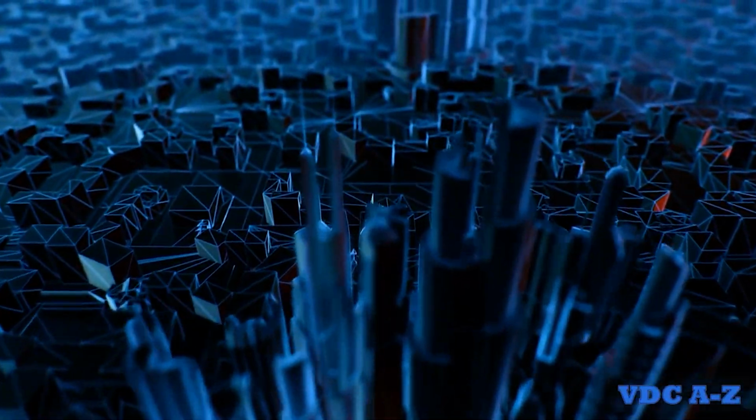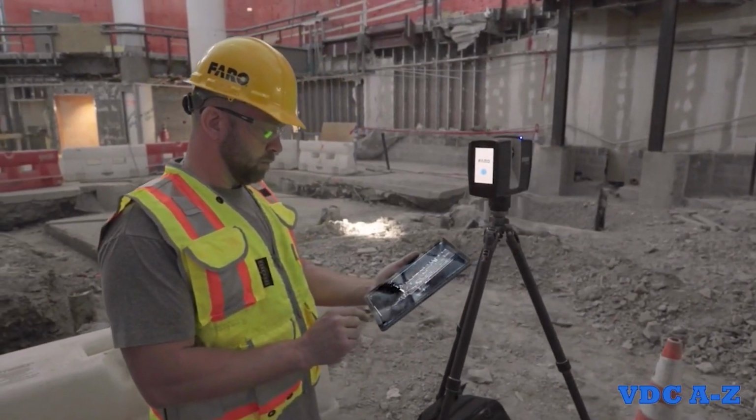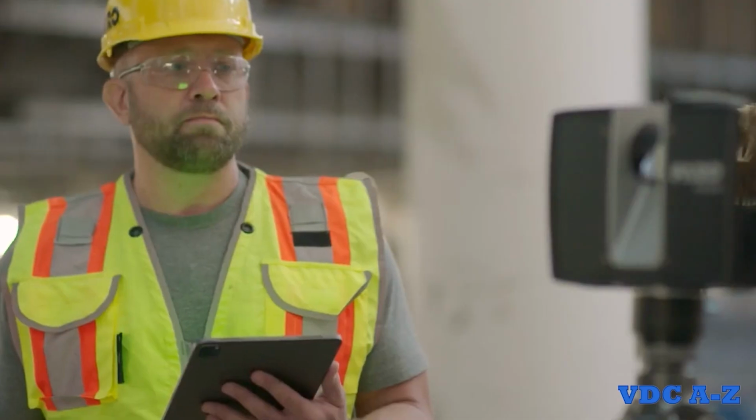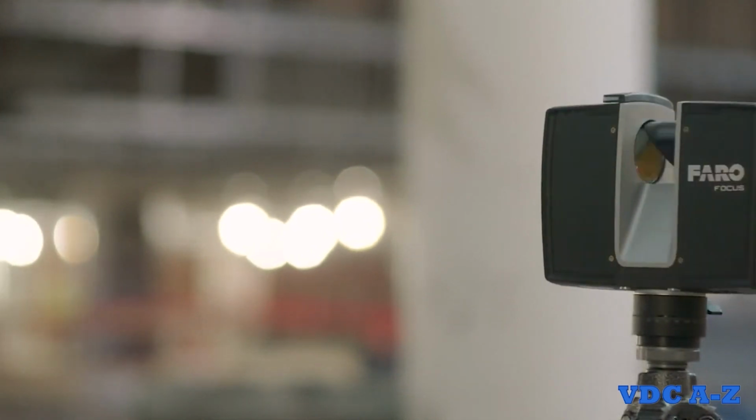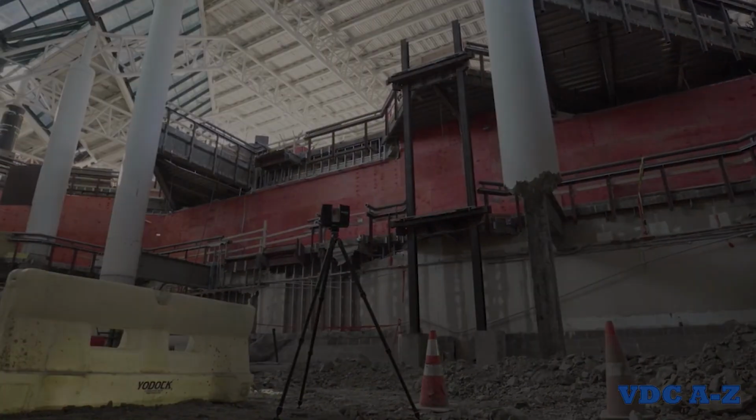From capturing precise data to creating immersive virtual environments, 3D laser scanning is reshaping the future of construction. Whether you're an architect, engineer, construction manager, or contractor, embracing 3D laser scanning can unlock new possibilities, drive efficiency, and elevate project outcomes.